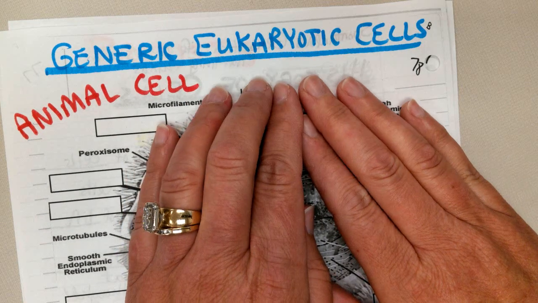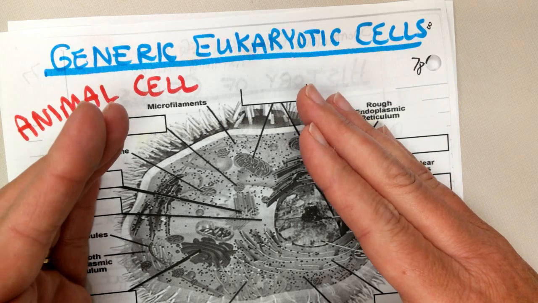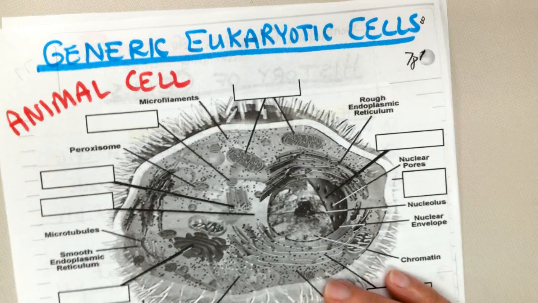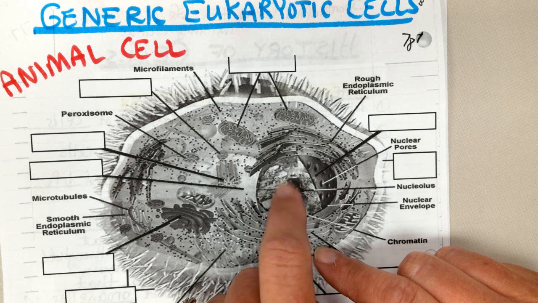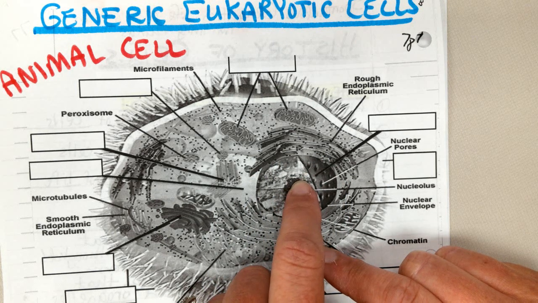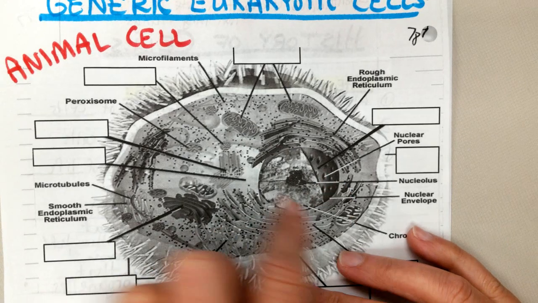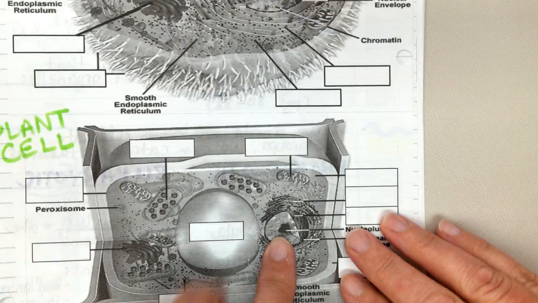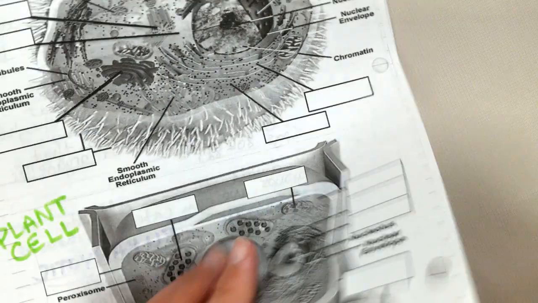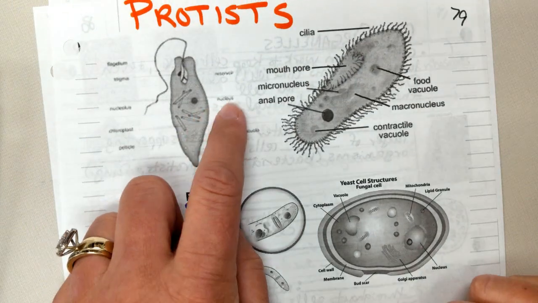We are looking at pictures of generic eukaryotic cells, and what I mean by eukaryotic is they have a nucleus, okay? So this is where the DNA is going to be stored. Ribosomes are created and all that kind of good stuff, but they have a nucleus. You can see the nucleus here. If you look on page 79, you also see that it says nucleus.